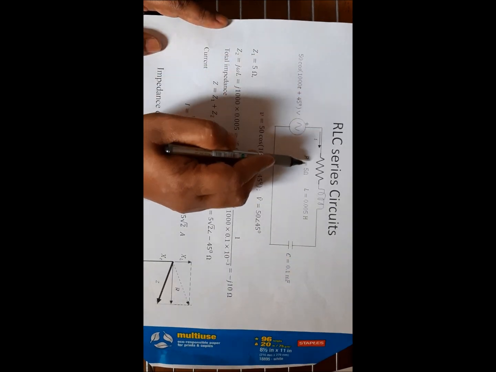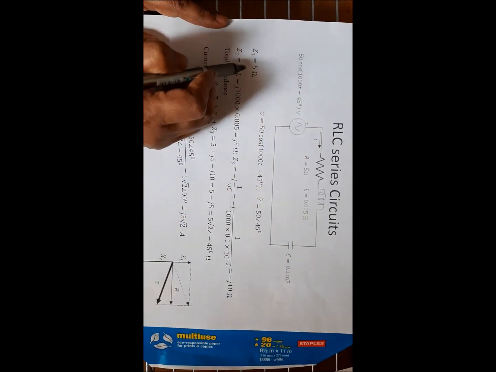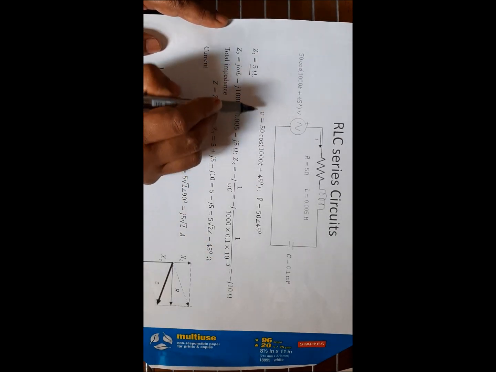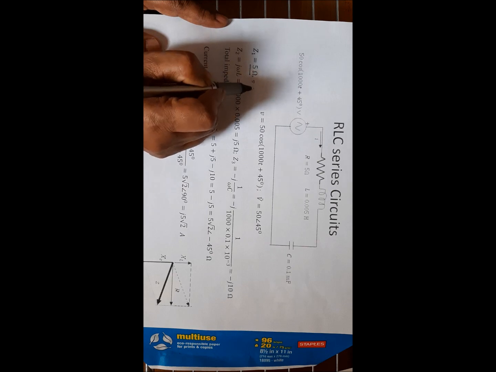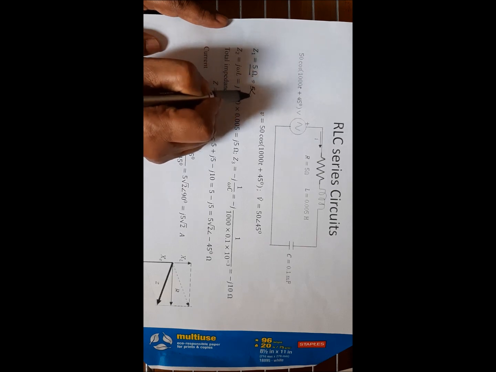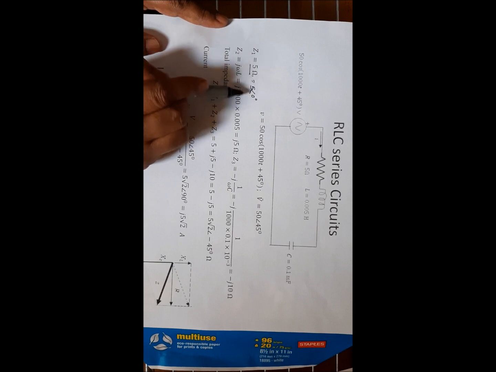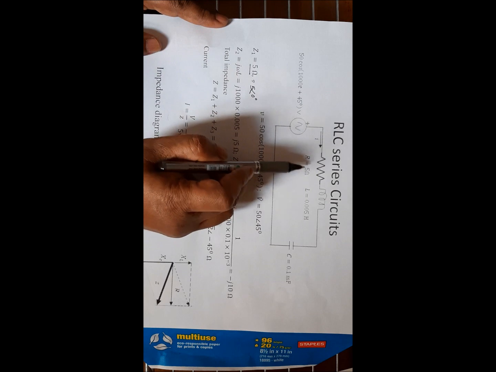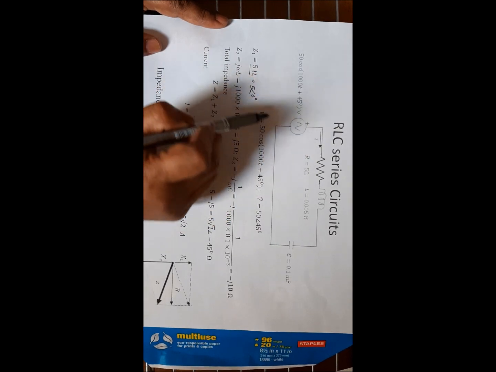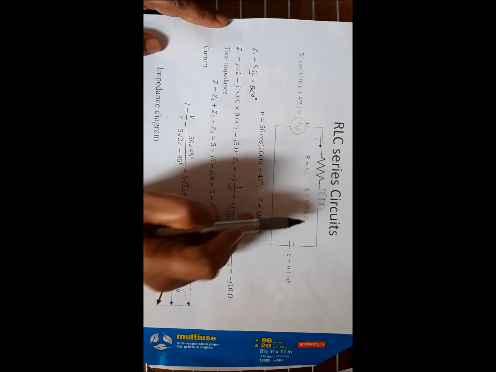Let's start with this resistance. This is 5. You can write it with 0 degrees or simply 5; there is no need to write 0 degrees, but that's okay too.